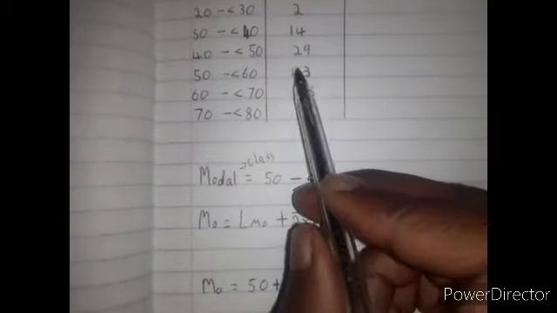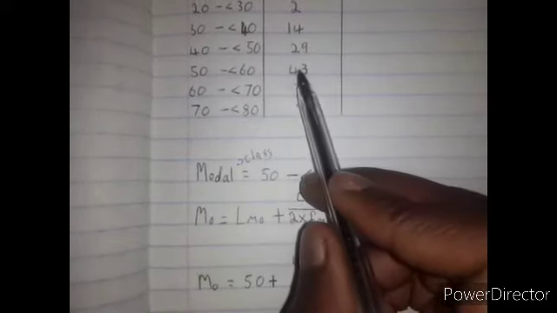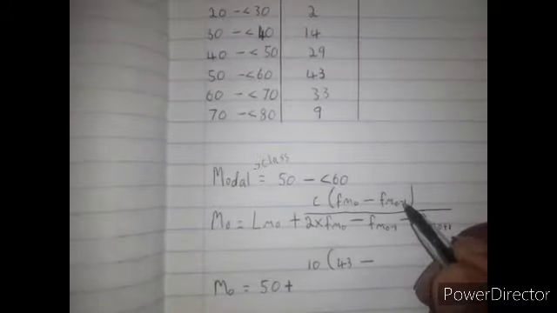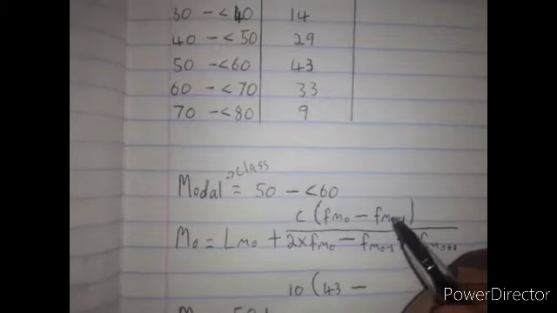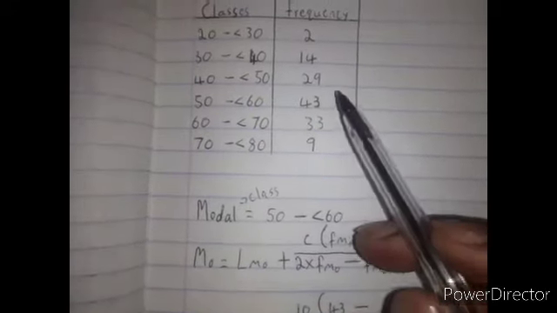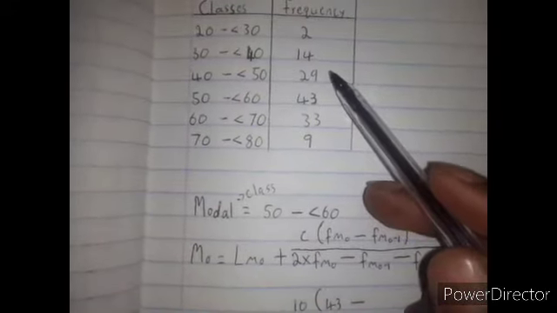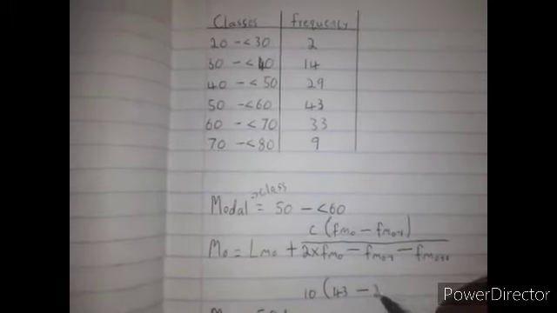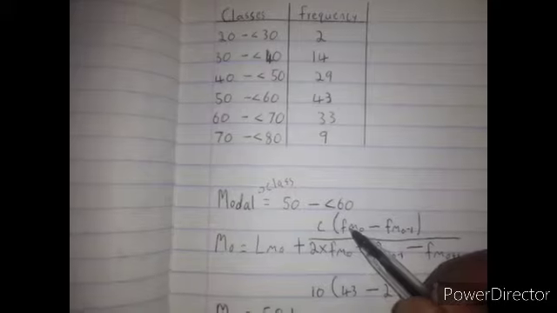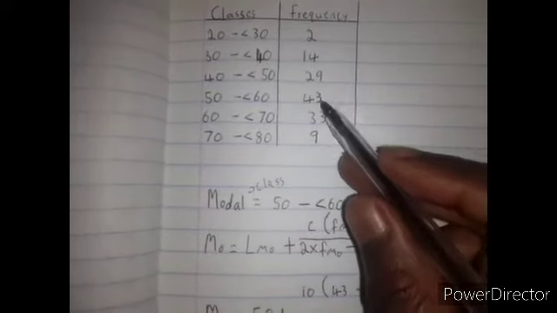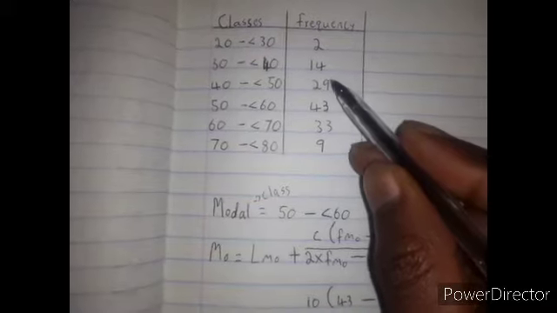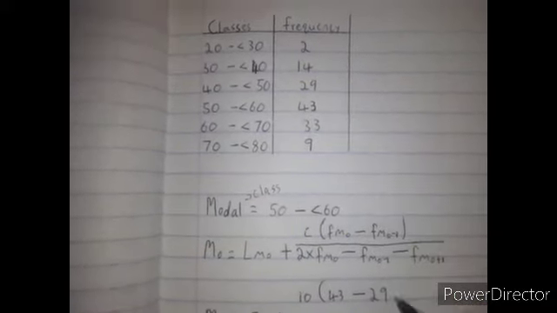So the frequency of the modal class is 43, minus the frequency of the preceding class, which means the class before the modal class, which is 29.